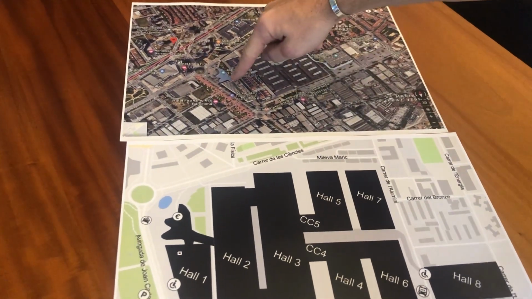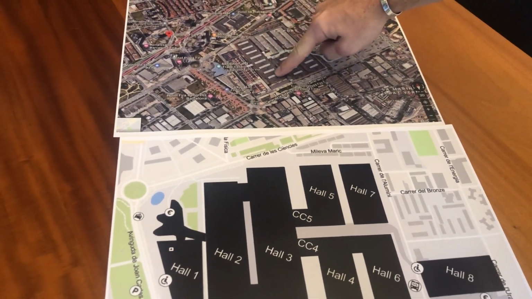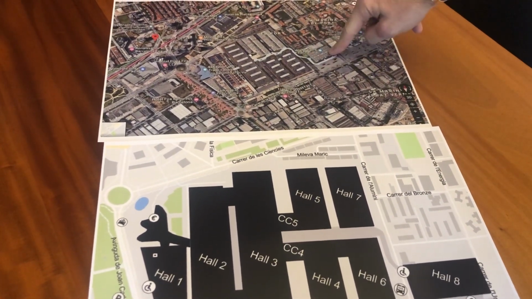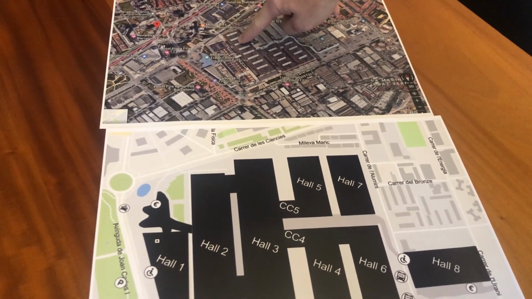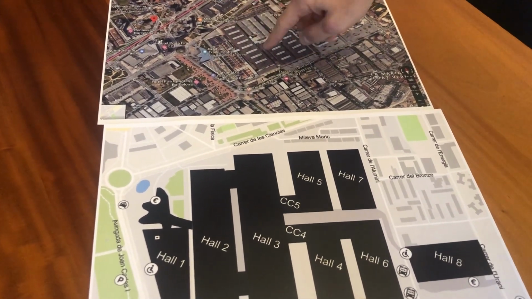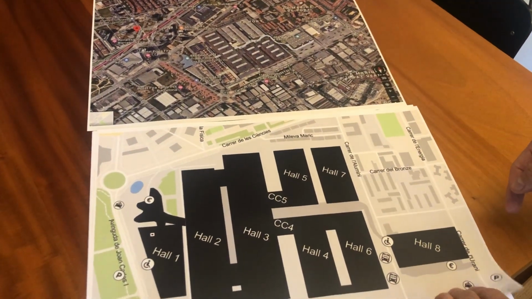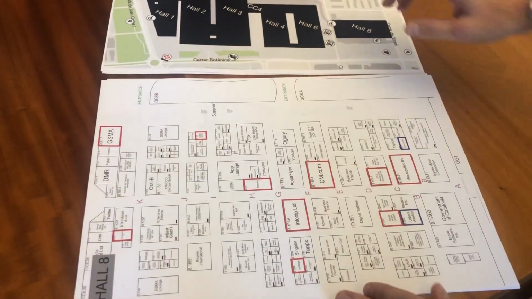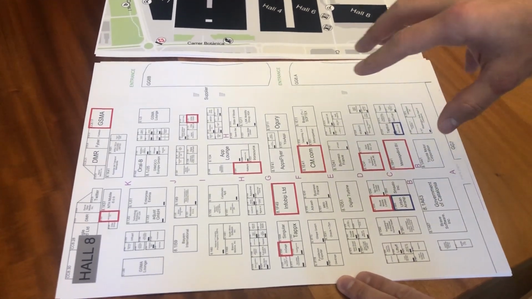So again, you're looking at Hall 1, Hall 2, Hall 3, Hall 4, then Hall 6, Hall 8, 7, 5, and 3, and 2. So again, it's pretty complex. It's a pretty large area, so I want to go through and show you what it looks like. So this is Hall 8. And this is actually Hall 8.1, which is the second floor.